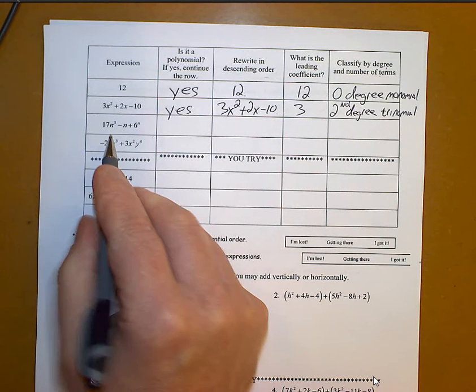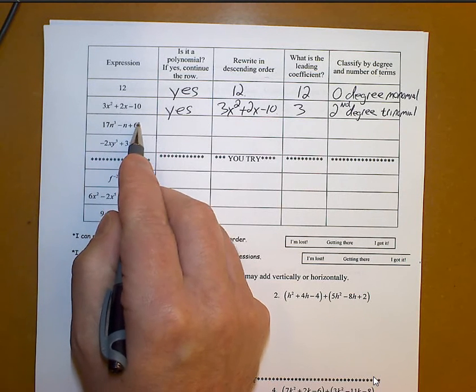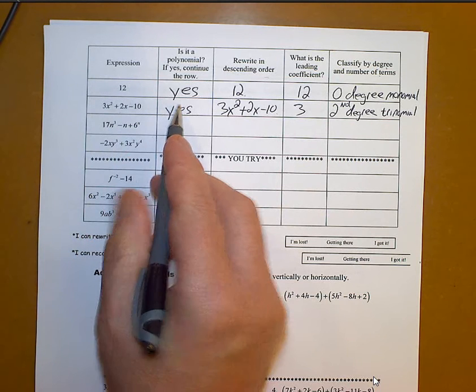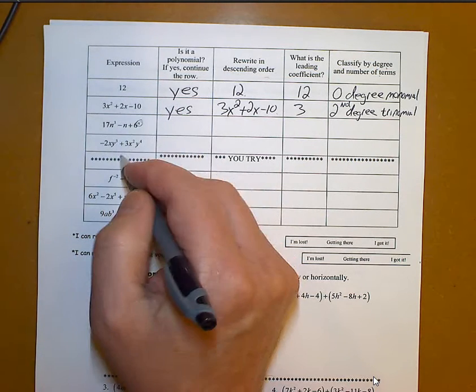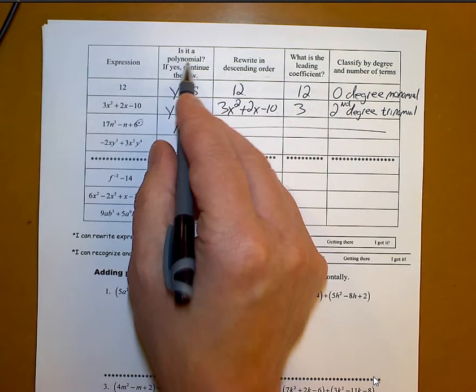What about this one? 17n cubed minus n plus 6 to the n power. Is it a polynomial? Well, since it has a variable in the exponent, no. And we're done with this. It just says if yes, we continue this row.